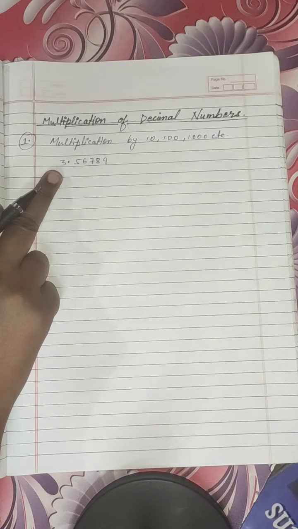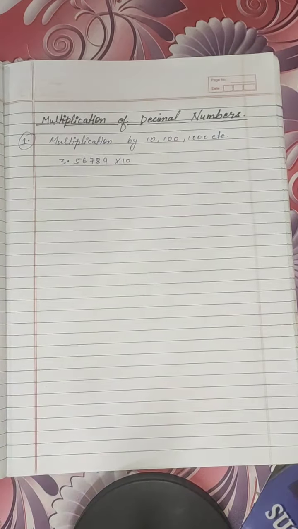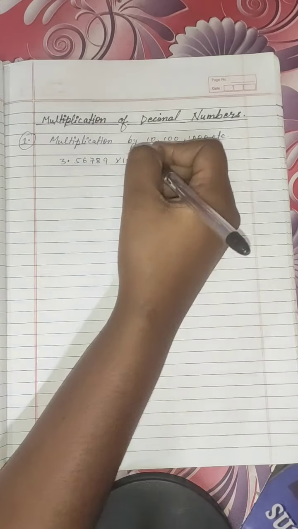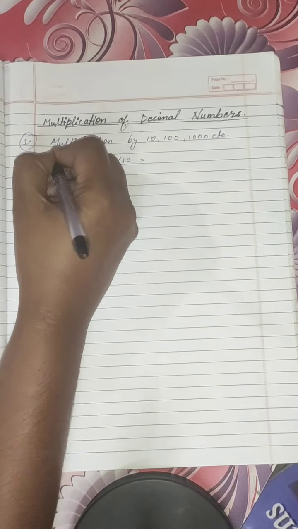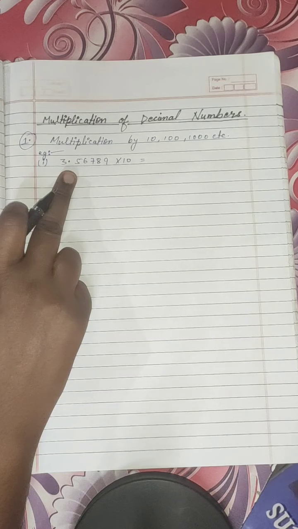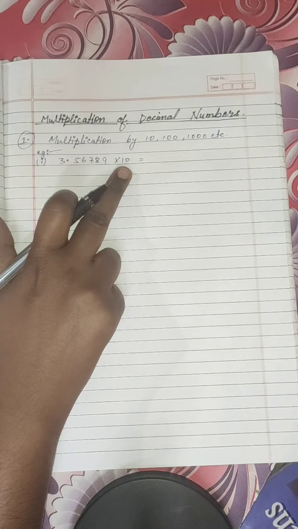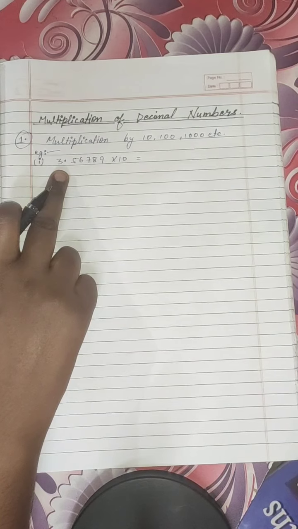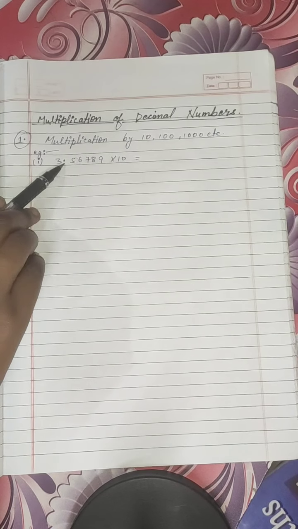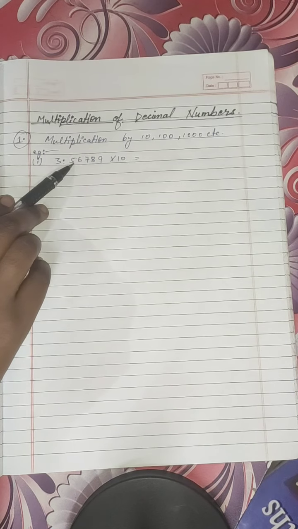3.56789. Okay, so we have to multiply this number with 10. This is the first example. How will you multiply this? See, in 10 how many zeros? One zero. So here you have to shift this point just after one digit.